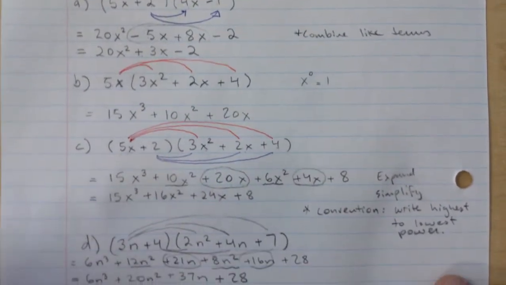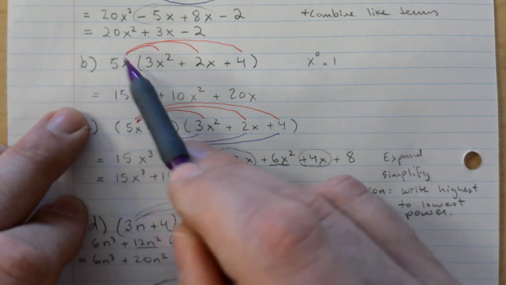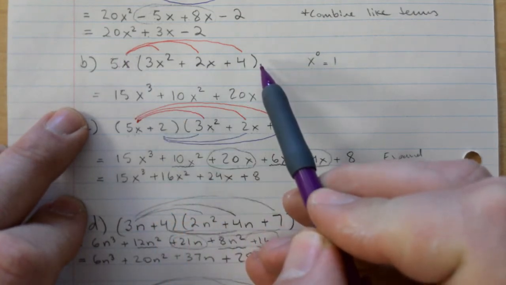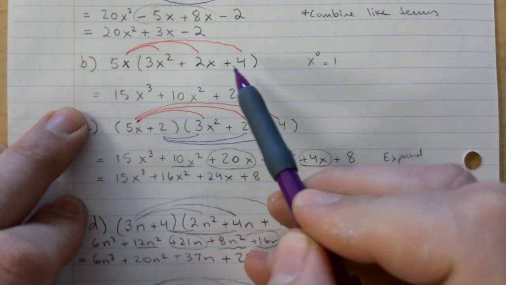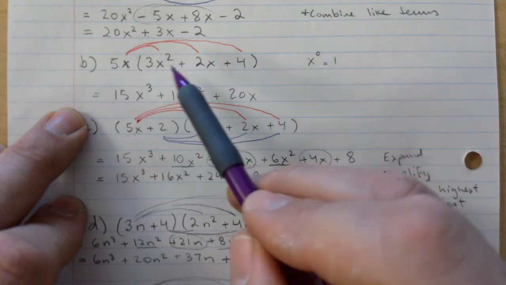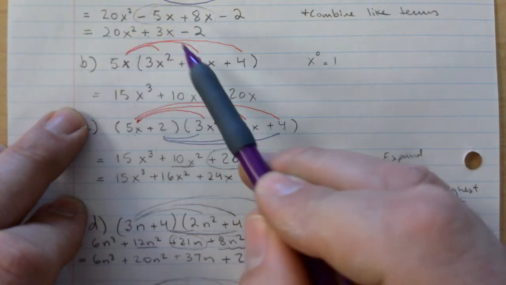And then we did some more examples here, right? Just 5x, just one term multiplying across a bracket. There's a trinomial in there. It's just a specific name for that polynomial because it has three terms. So 5x distributes out, right?